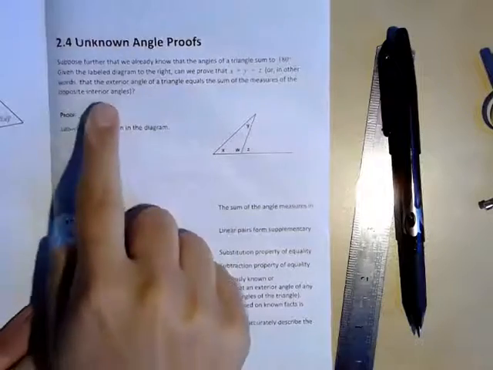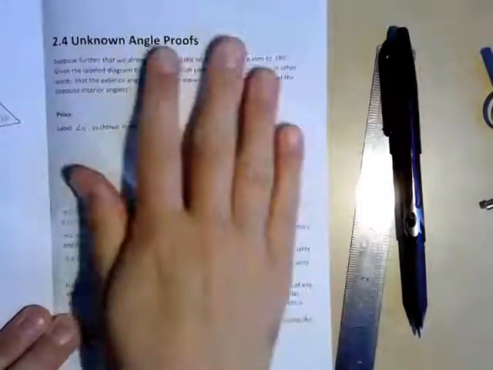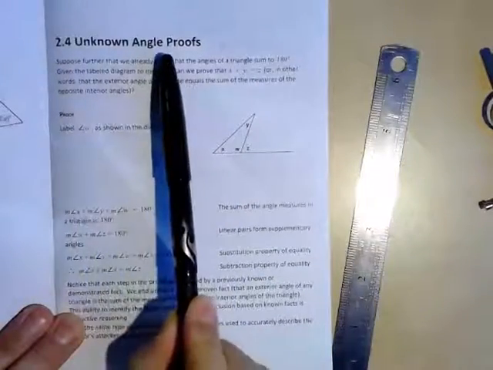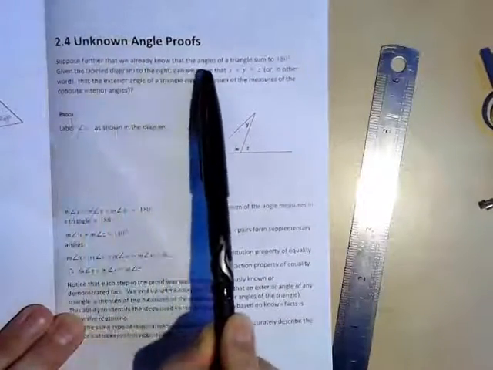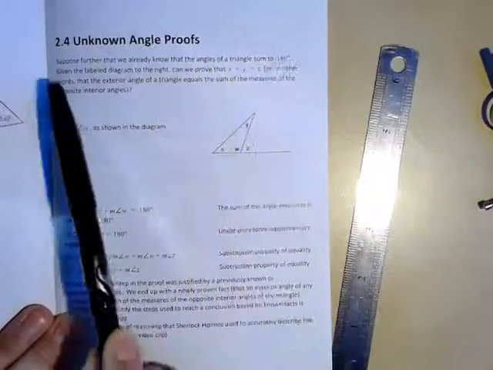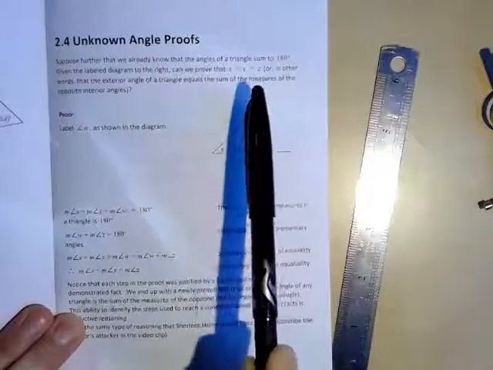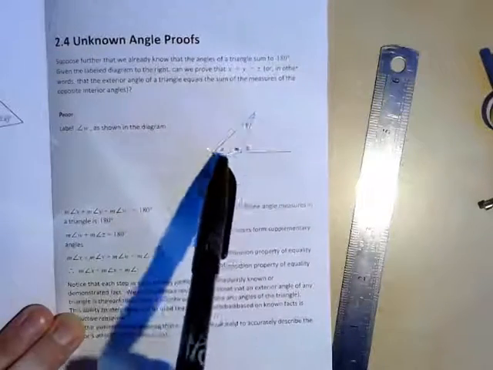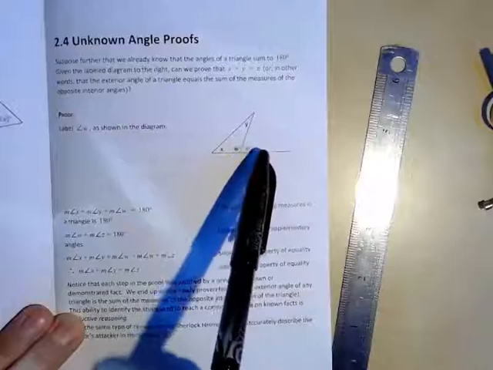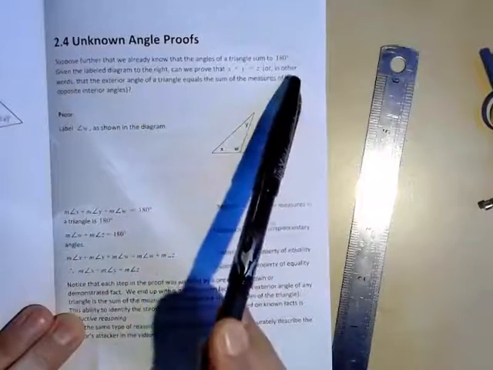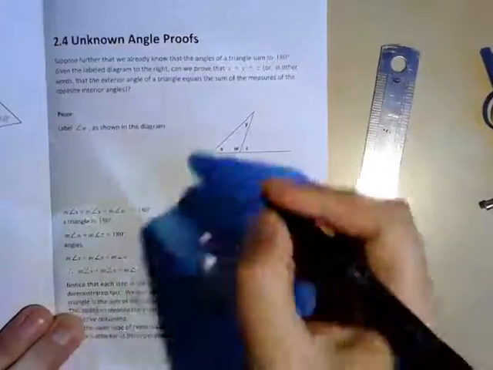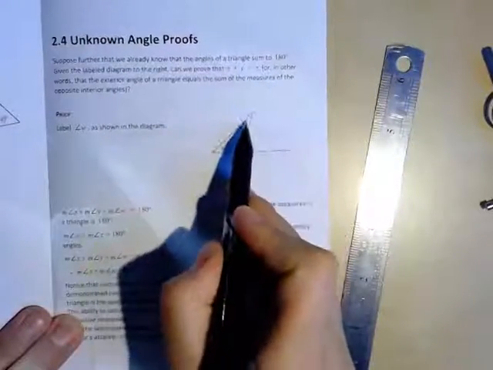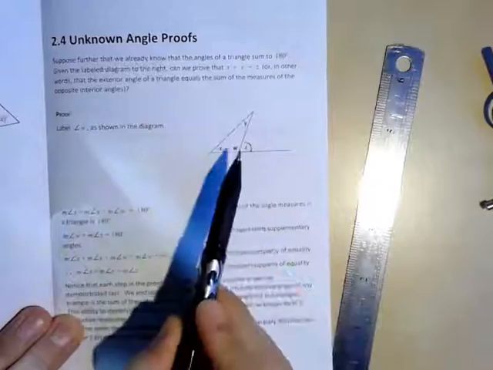Now, let's talk about what that means in the very cerebral world of mathematics. Unknown angle proofs. Suppose that we already know that the angles of a triangle add up to 180. Given this labeled diagram to the right, can we prove that x plus y equals z? That idea we finished last lecture on. In other words, that the exterior angle of a triangle, C in this case, is equal to the sum of the measures of the two opposite interior angles.